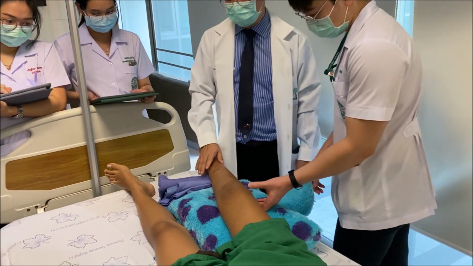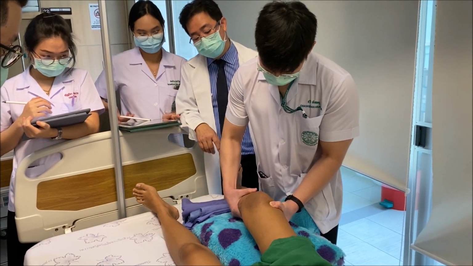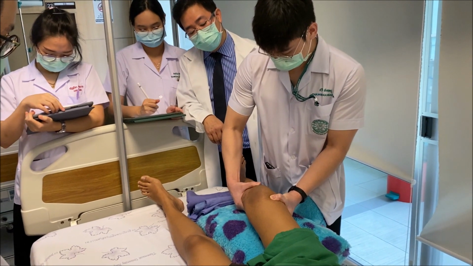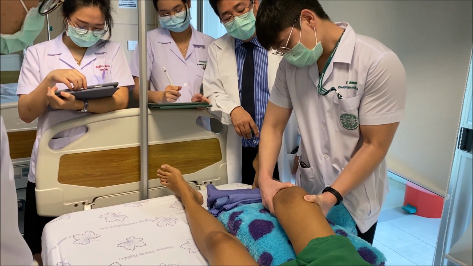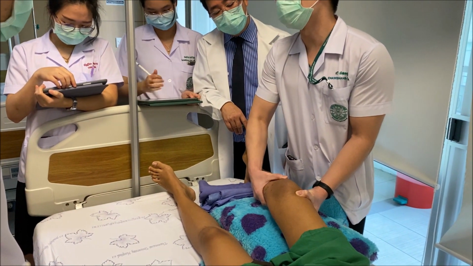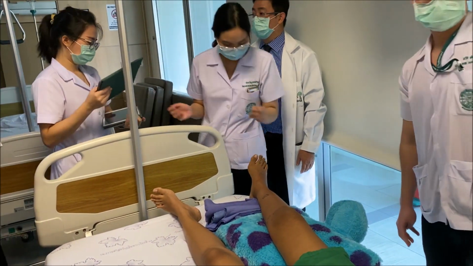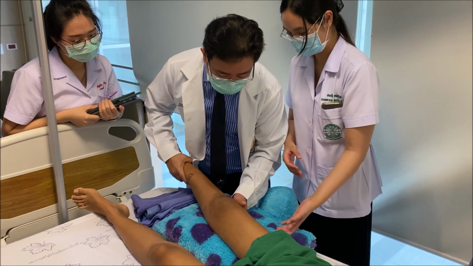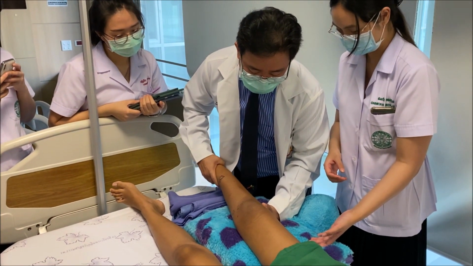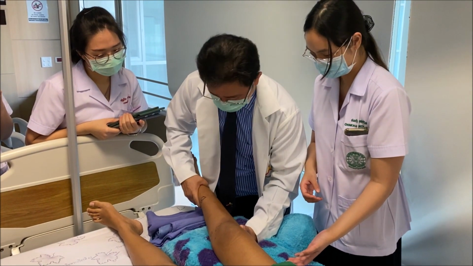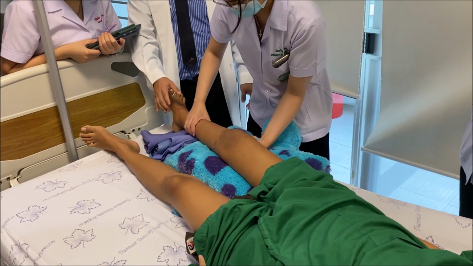Show me again. That's maximum. Do you feel some sagittal translation? Instead, on the lateral side it is like a hinge on the lateral side. Like this, this is valgus, out and in. You can feel that. You can go more. This is valgus.